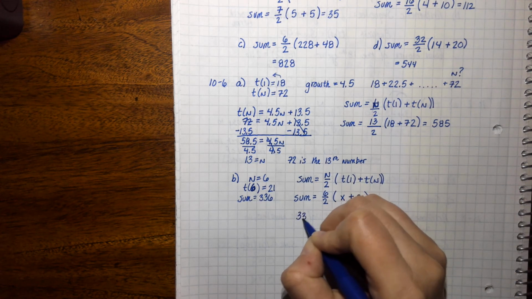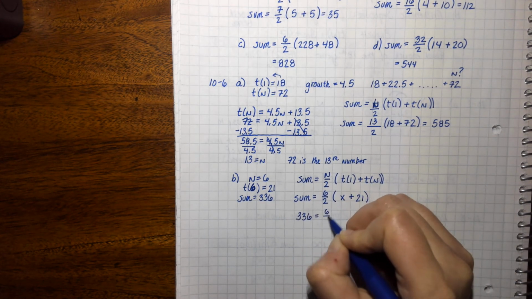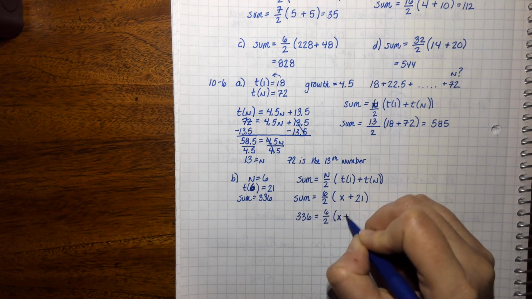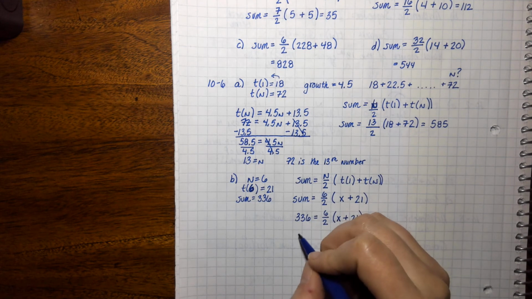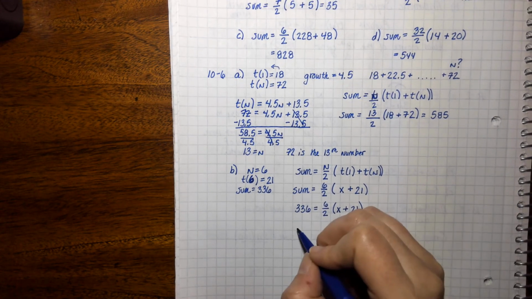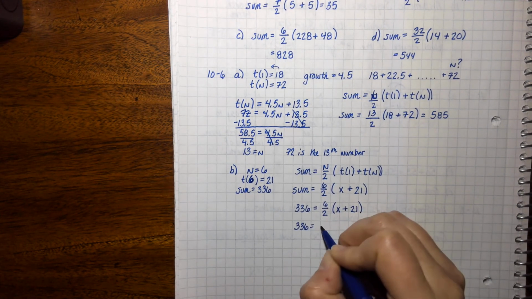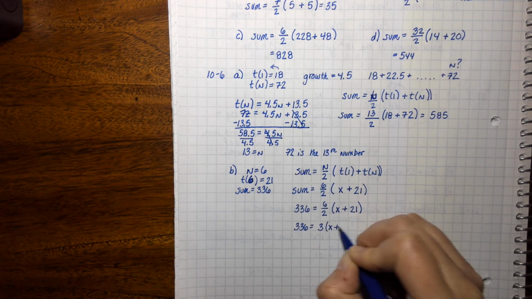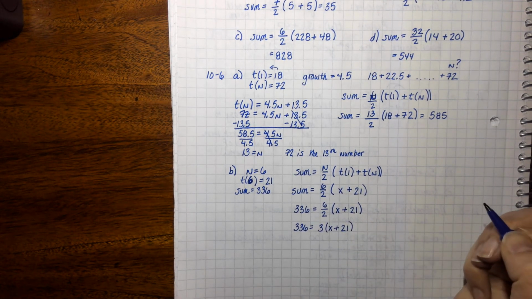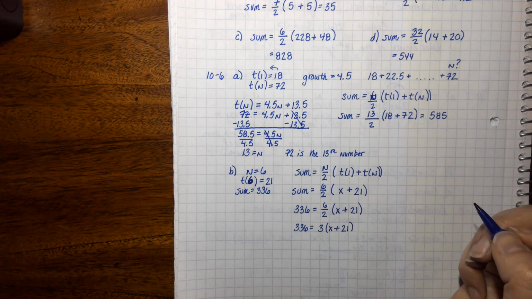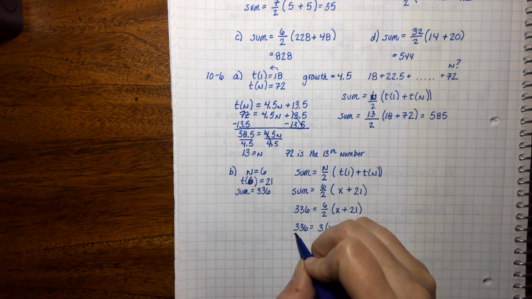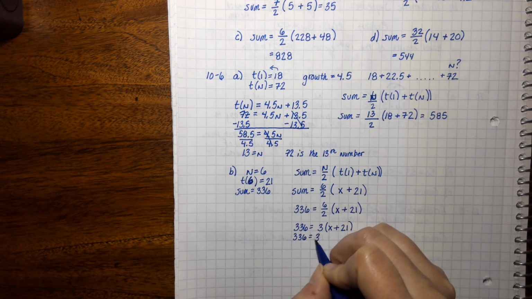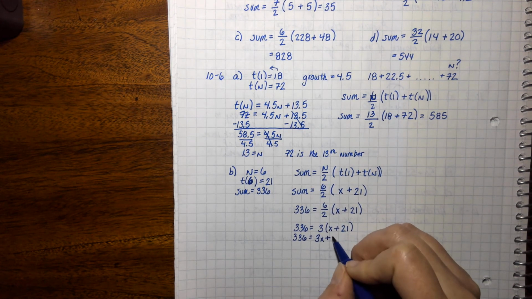Okay, 336 equals 6 over 2 times x plus 21. So 3 over, I just said the answer. 336 equals 3 times x plus 21, which is 336 equals 3x plus 63.